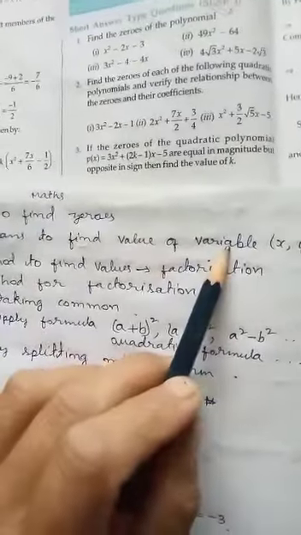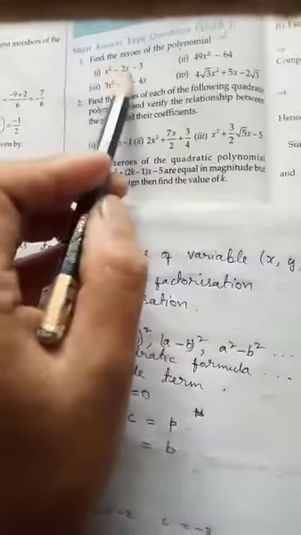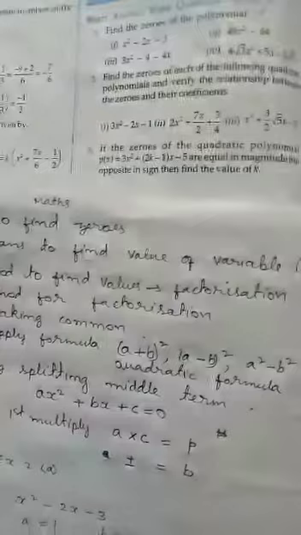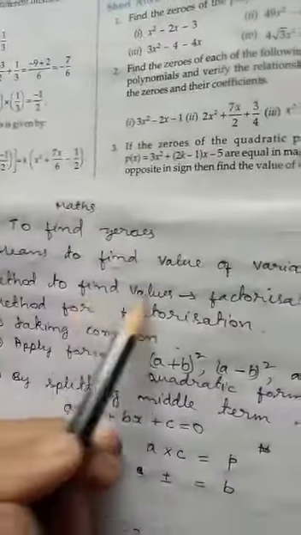the value of variables. Okay, in this case we have the variable x, but in some other case we may have y and z or any other. So remember, when they say find the zeros, it means we have to find the value of the variables. Then how to do it? So the method to find the values of the zero, we have to do mainly by factorization.